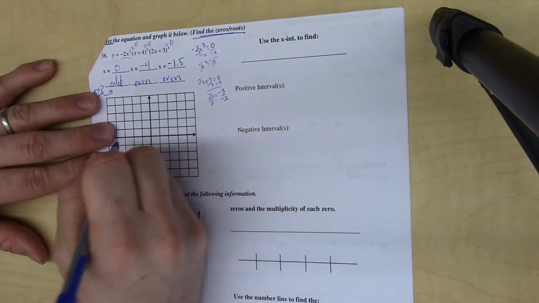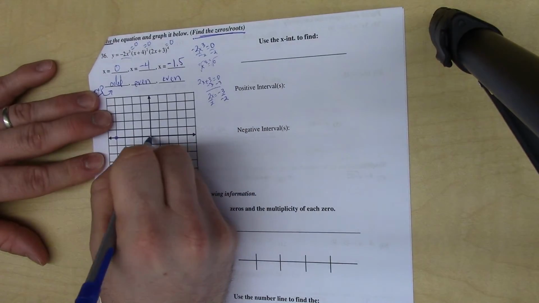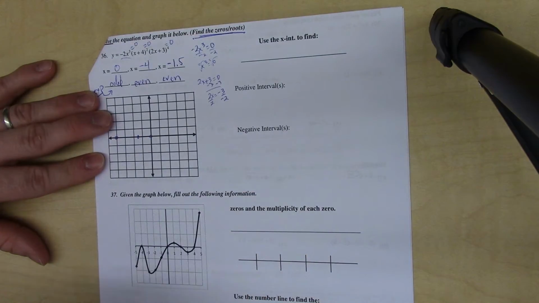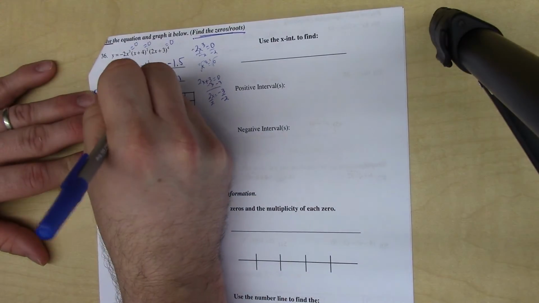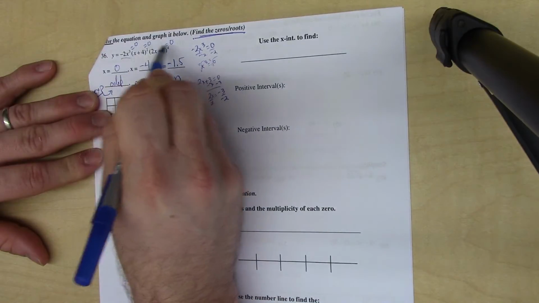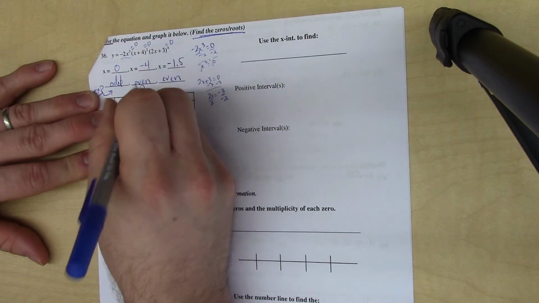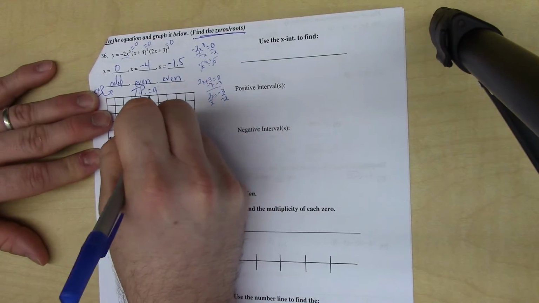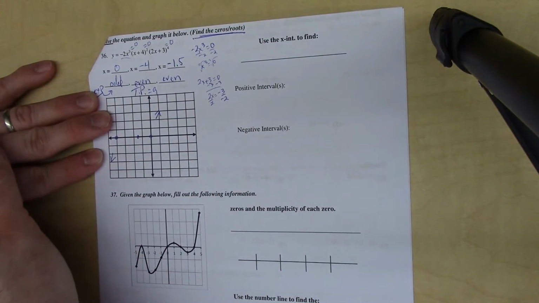And now let's go plot those points. And negative 4 is right here. 0, negative 1.5 would be between negative 1 and negative 2. And I got to figure out my total power here. My total power is add up the exponents here. 3, 5, it's 9. So if it's odd, it starts down and it ends up. I would suggest when you're doing your cheat sheet that you write those rules down.